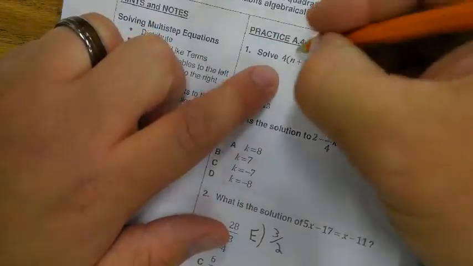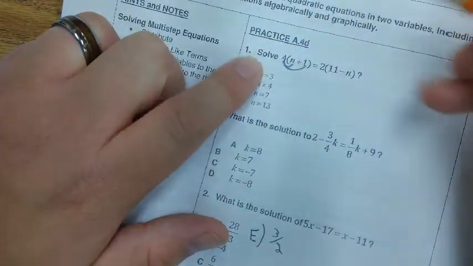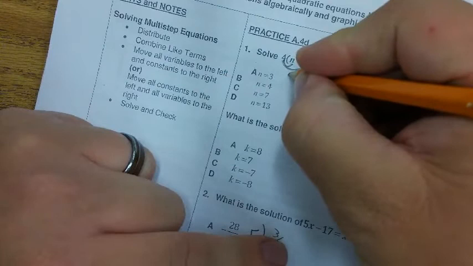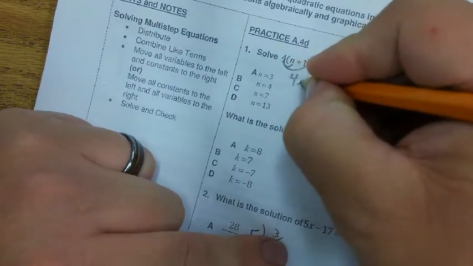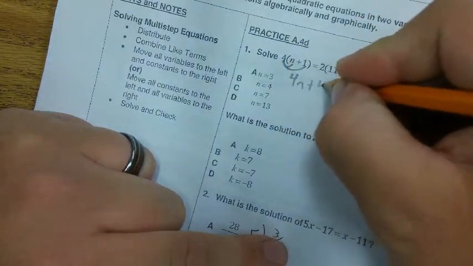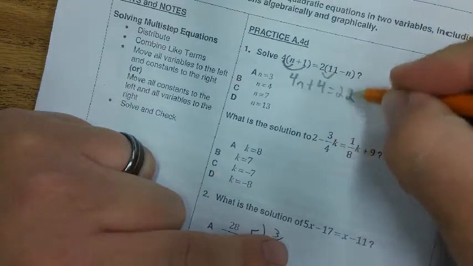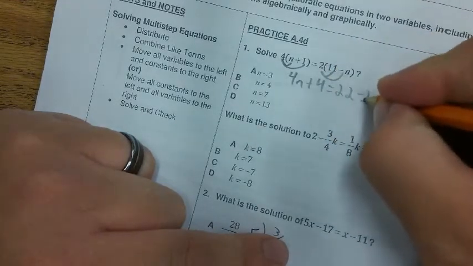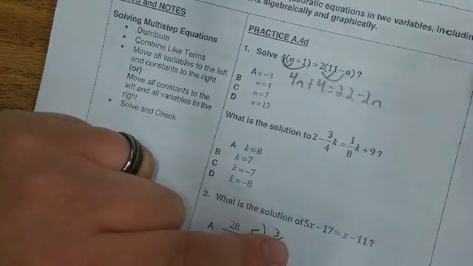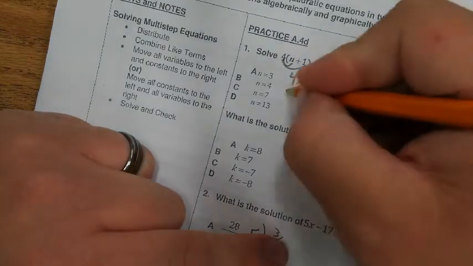So this first one we're going to distribute. 4 times n is 4n. 4 times 1 is 4. Distribute this side. 2 times 11 is 22. 2 times negative n is negative 2n. Now combine your like terms.